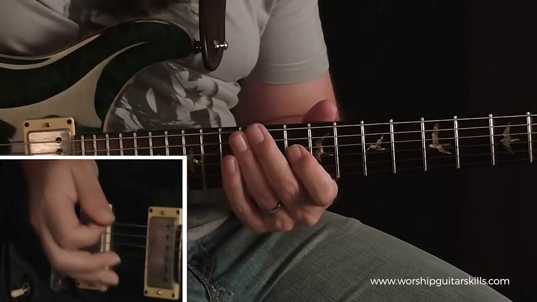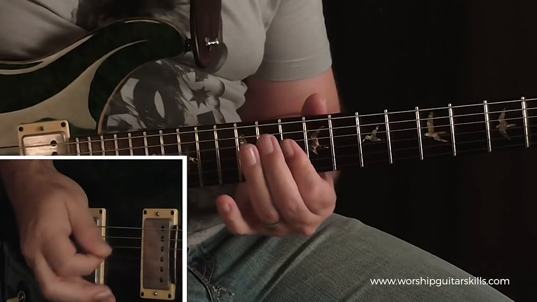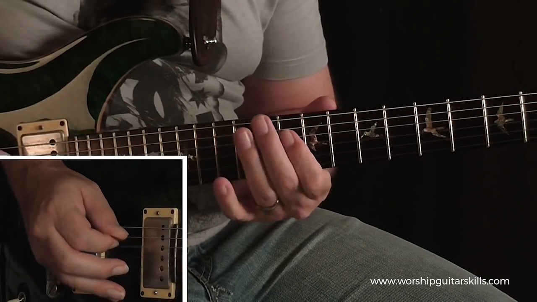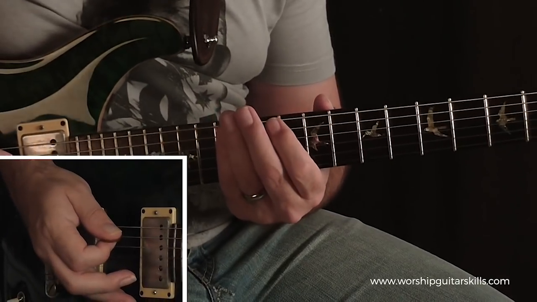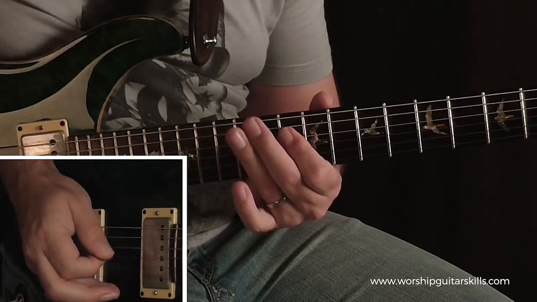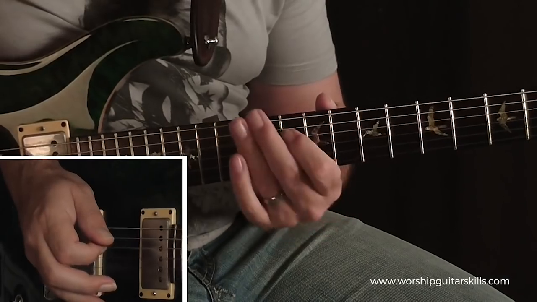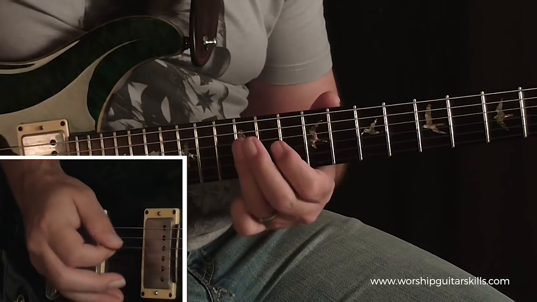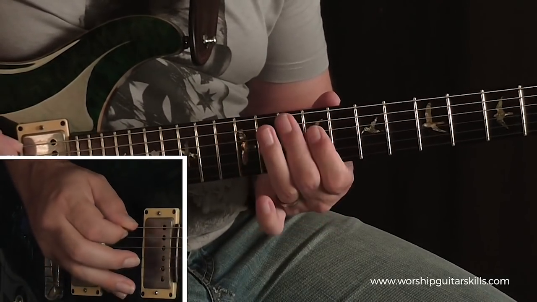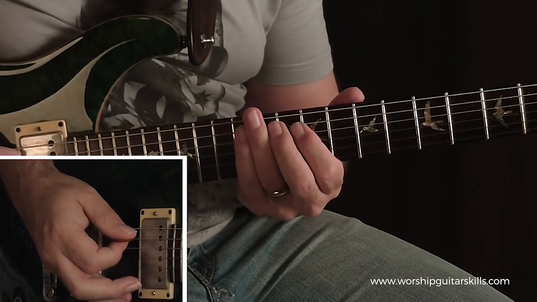What if I want to do it even higher? The 4 chord, the 1 chord, the 5 chord, the 1 chord, the 6 chord rather.